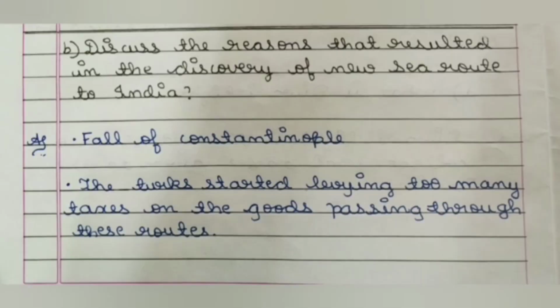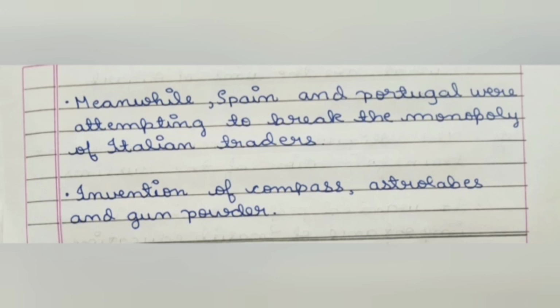Now the next question is, discuss the reasons that resulted in the discovery of a new sea route to India. Answer: fall of Constantinople. The Turks started levying too many taxes on the goods passing through these routes. Next point. Meanwhile, Spain and Portugal were attempting to break the monopoly of Italian traders. Next point. Invention of compass, astrolabes and gunpowder.